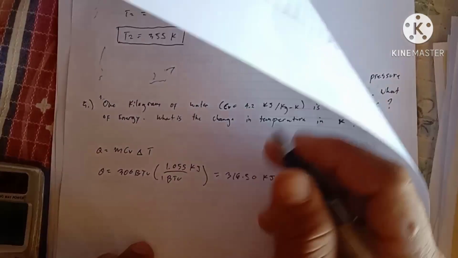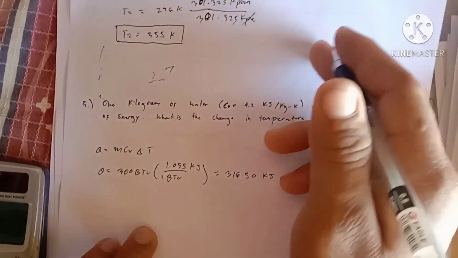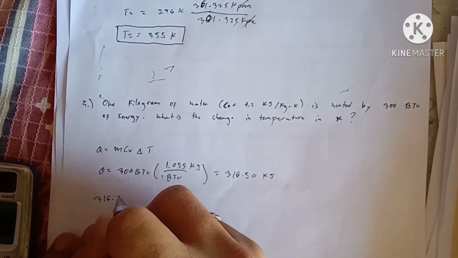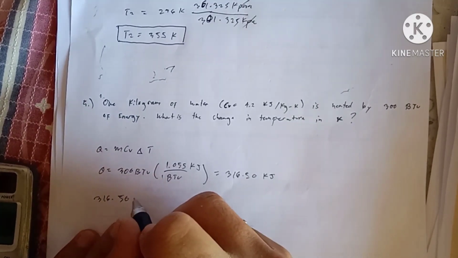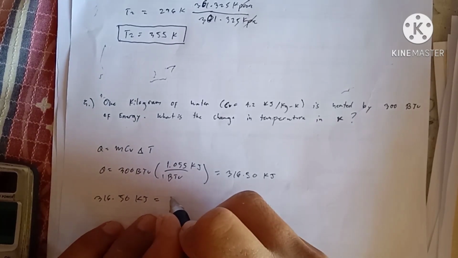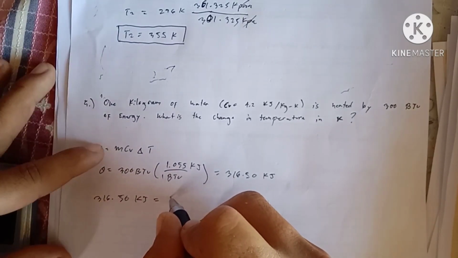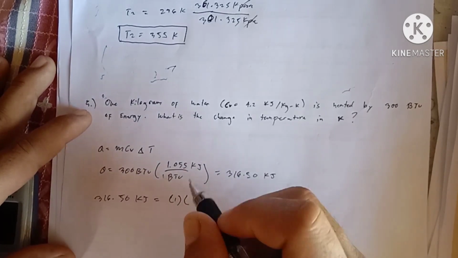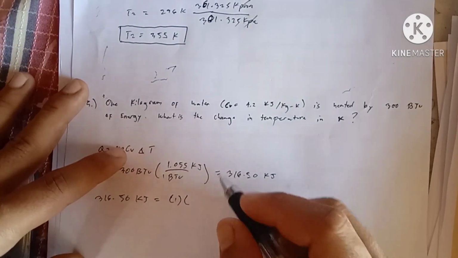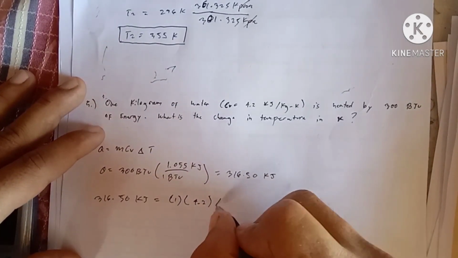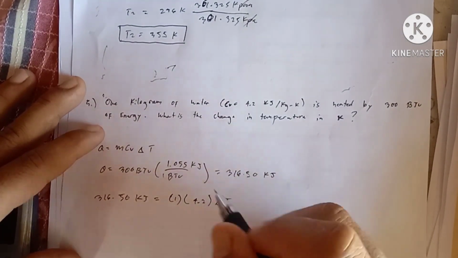Then the value of Q, 316.50 kilojoule, equals the mass 1 times the constant volume 4.2 times the temperature change.